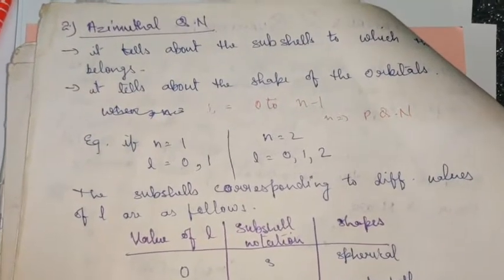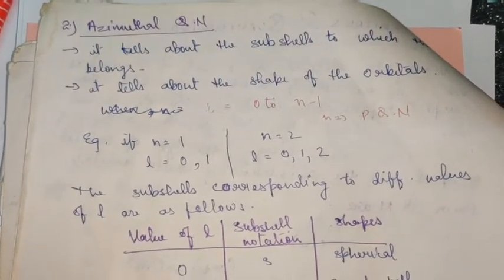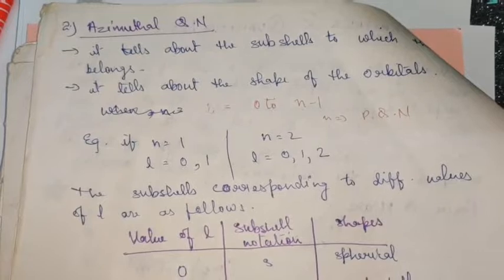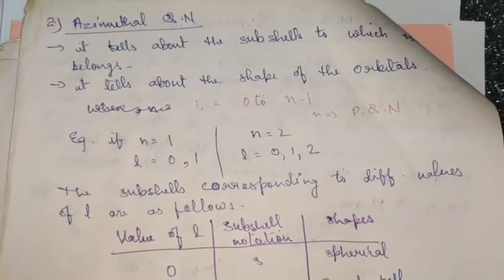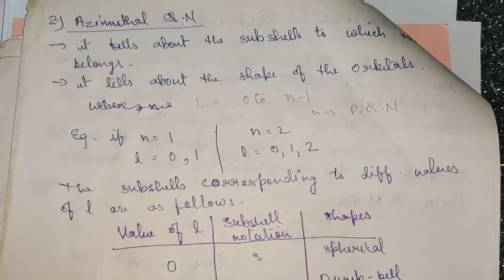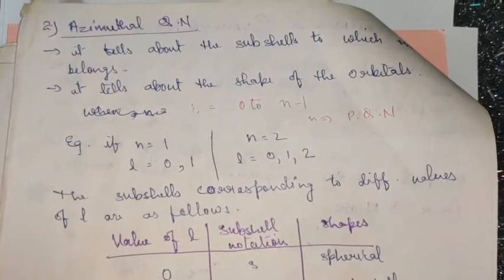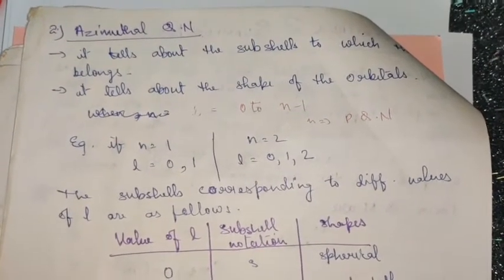In yesterday's video lecture, I started with the concept of quantum numbers. It is an integral part of the quantum mechanical model of the atom, because quantum numbers take you to the location of an electron in an atom.